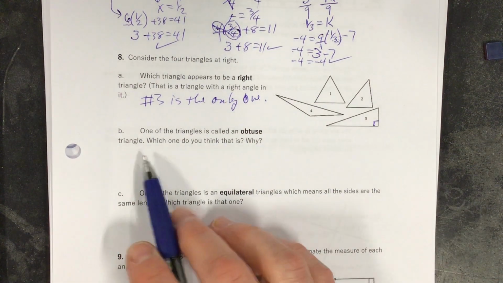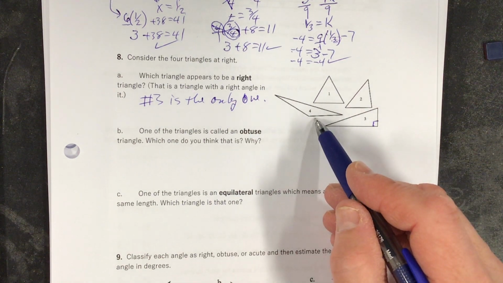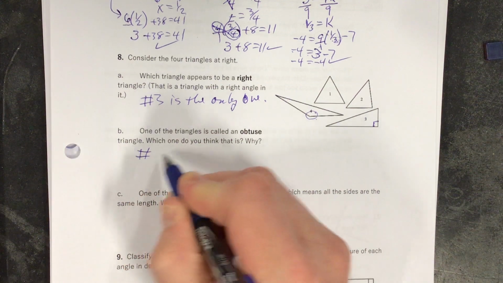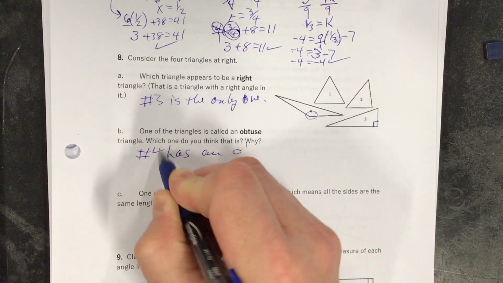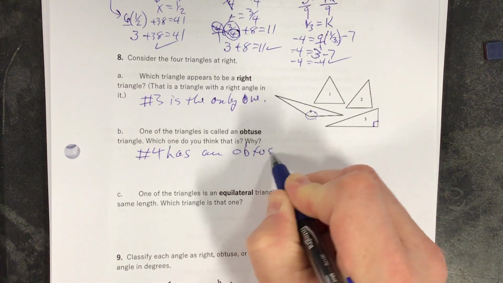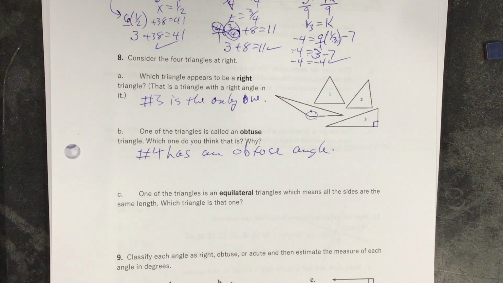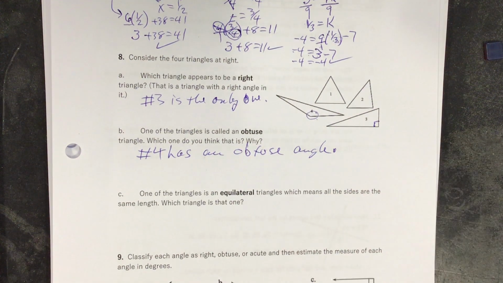Letter B, which of the triangles is called an obtuse triangle? Which one do you think that is and why? Well, I think this is an obtuse triangle right here, simply because we have one obtuse angle. Number 4 has an obtuse angle. That's why it's called an obtuse triangle.